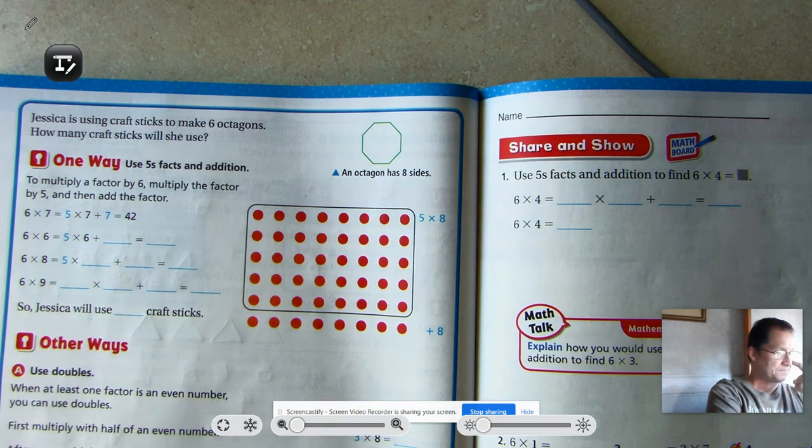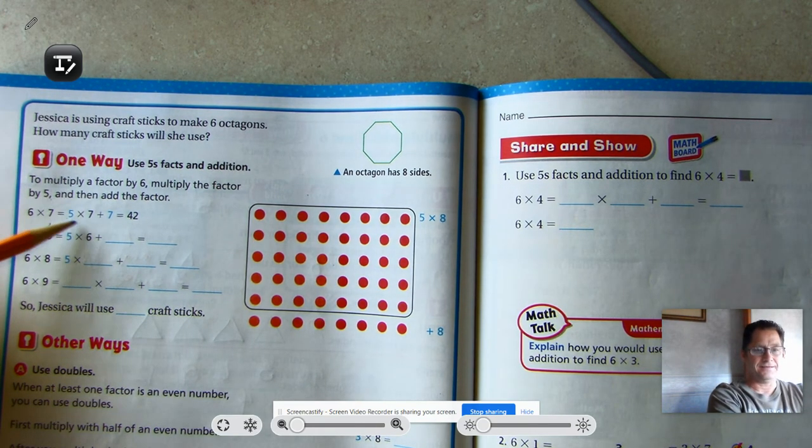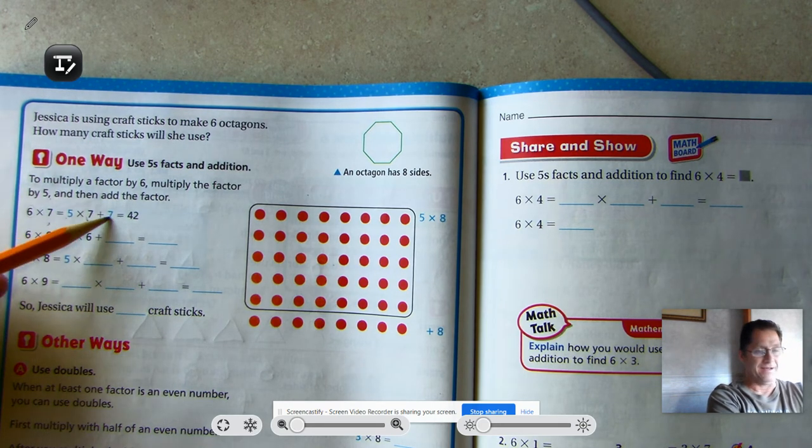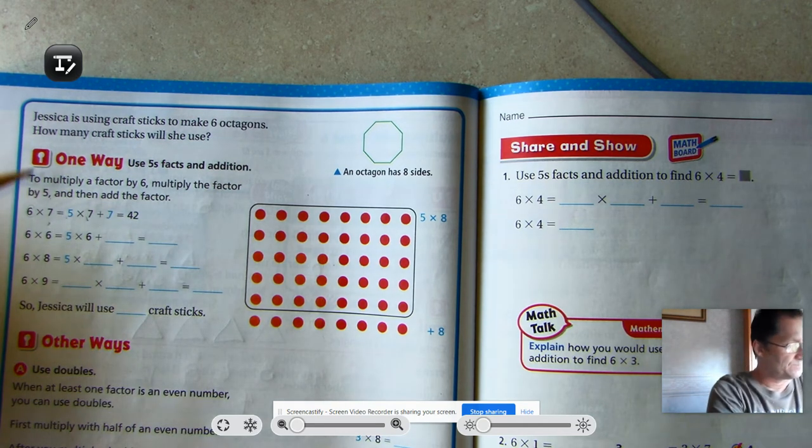So in other words, 6 times 7. Let's start with 5 times 7, and then we would have 1 extra 7 left. And 5 times 6.